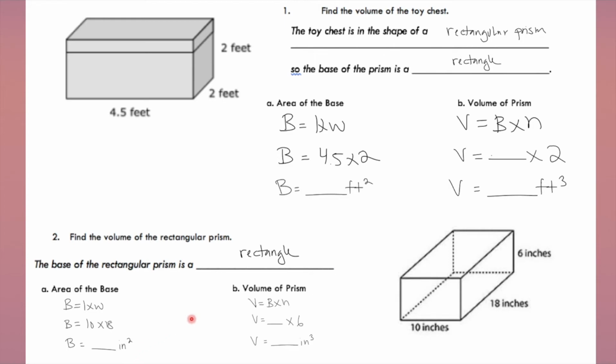So volume is equal to the base, the area of the base, times my height, the capital B times H. V is equal to whatever you found for part A times the height of 6, and then you're going to get your answer in inches cubed. Once you have this answer filled in, and all the answers on this page, we're going to go over that last question that looks a little bit different.